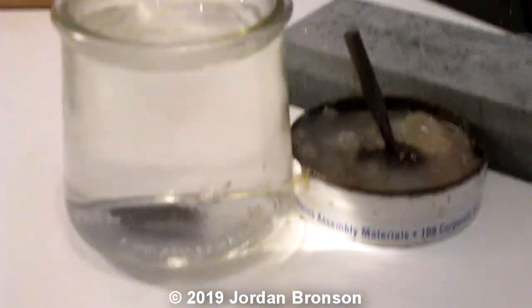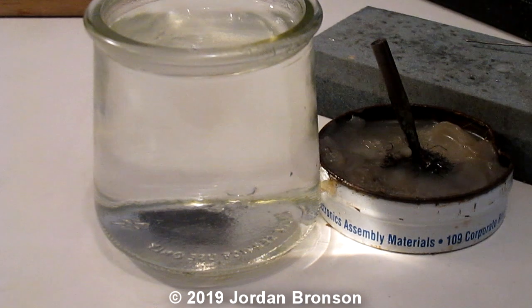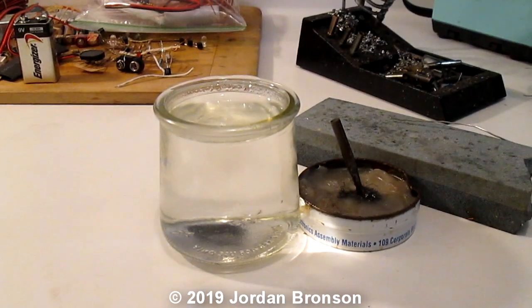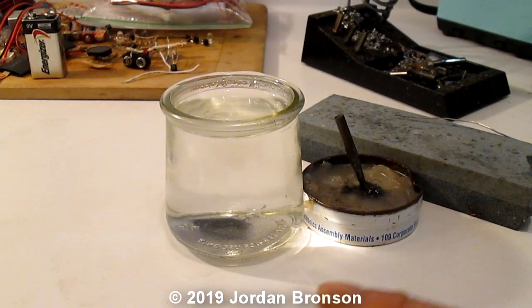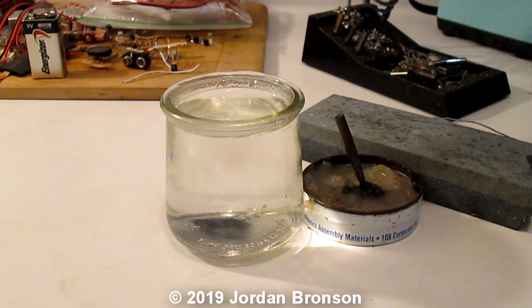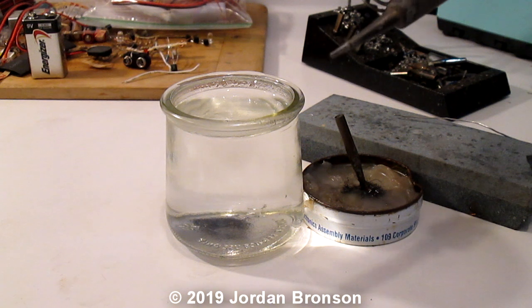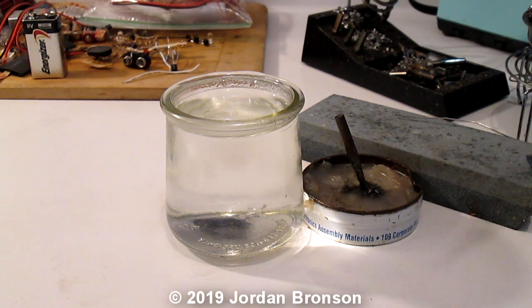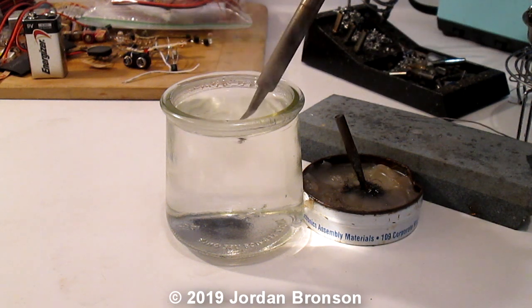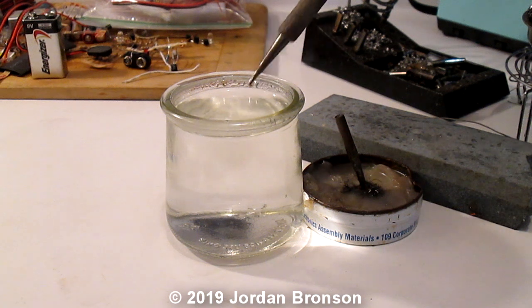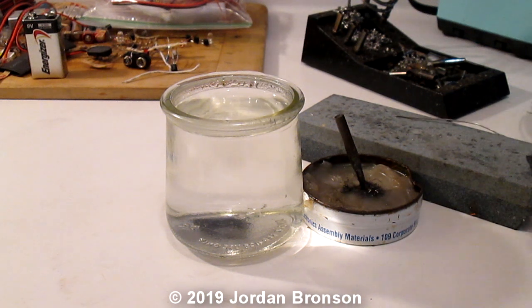Okay, so we discovered something new today. Wow, that's kind of crazy. That came out really nice. Look at that. So all I really need to clean this is dip it in water, and then come through here.